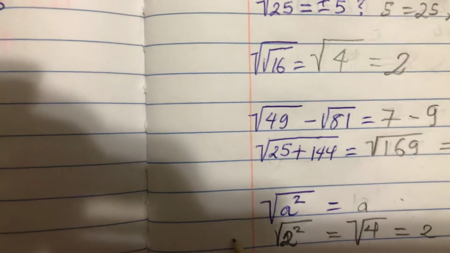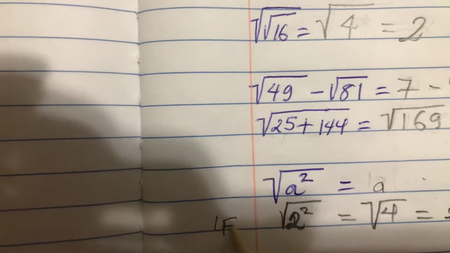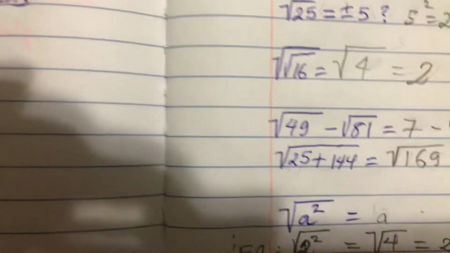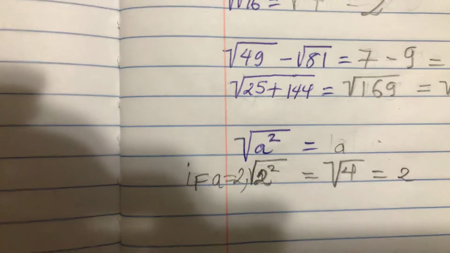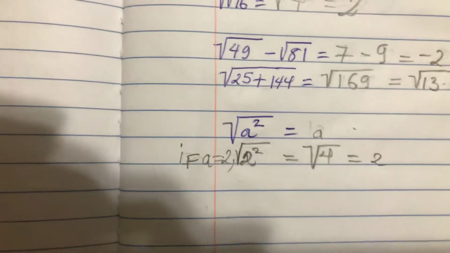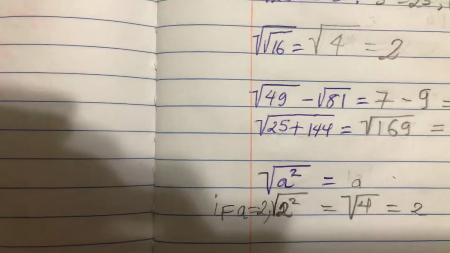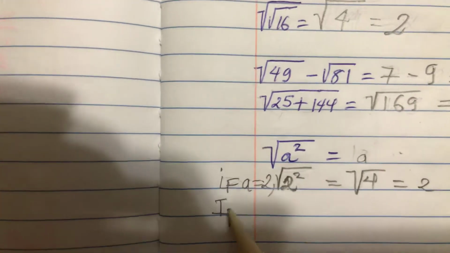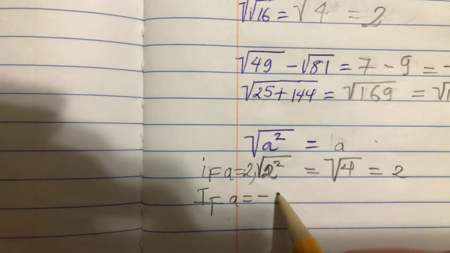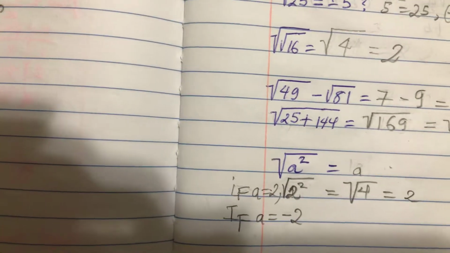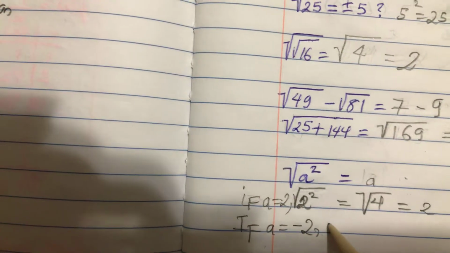So if a is a positive number, it's okay. Let me write it out here: if a equals maybe negative 2, let's see.